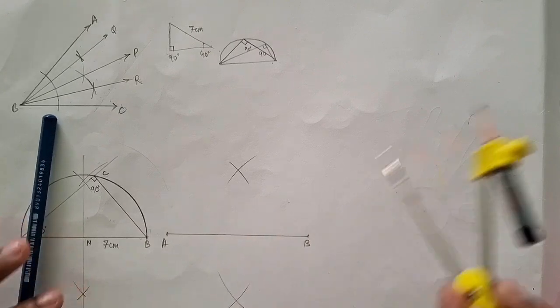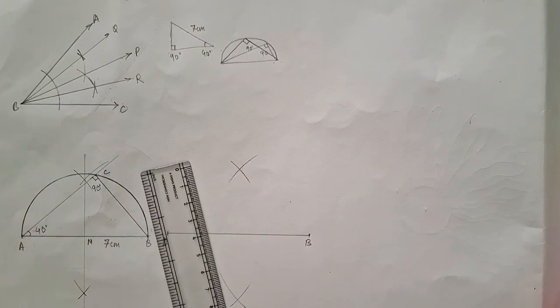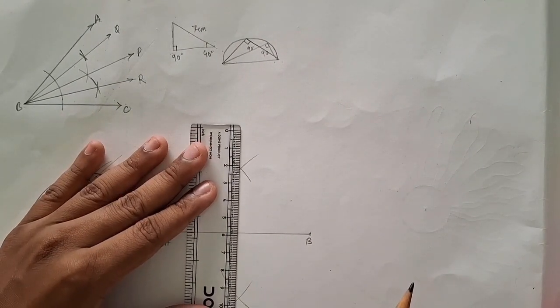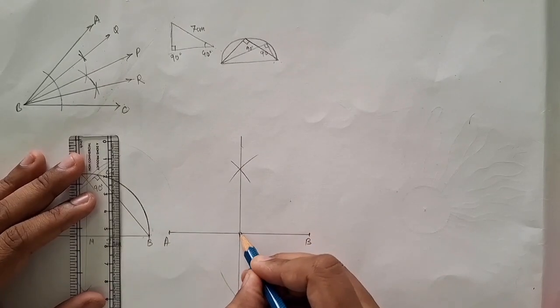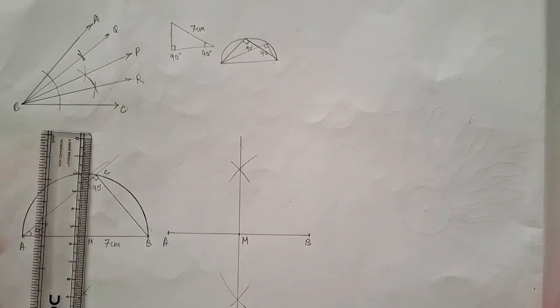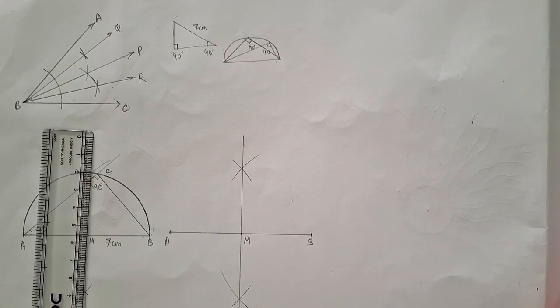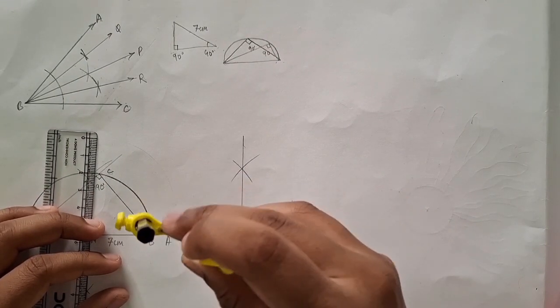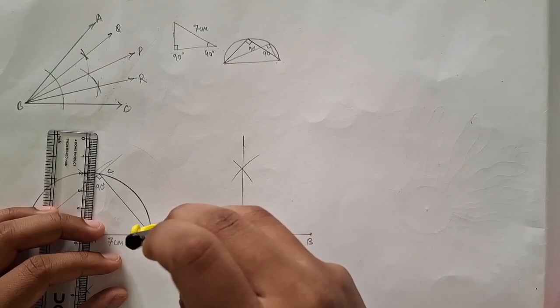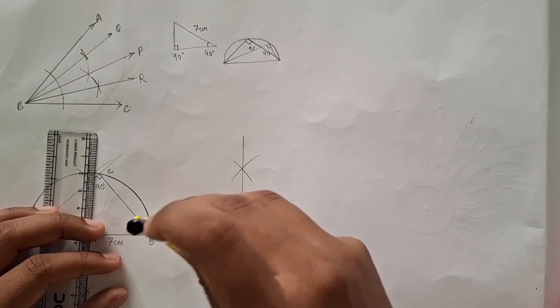This is line bisection. I have learned it before during elementary exam. I will join this to find point M. Now from point M, taking radius as MA, I will again draw a semicircle like we did in the previous question.